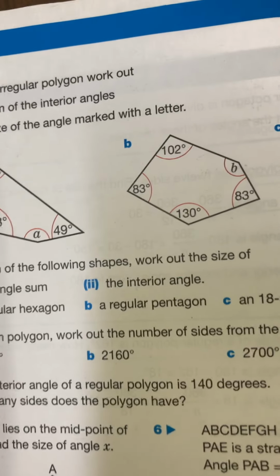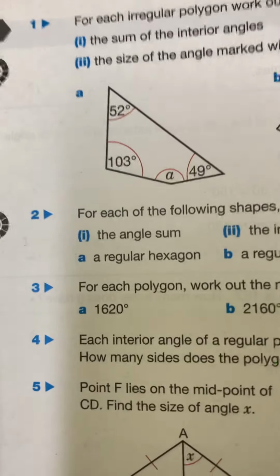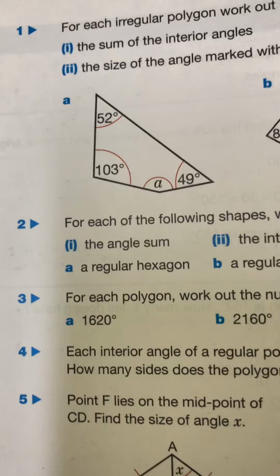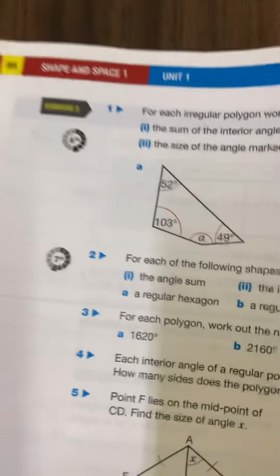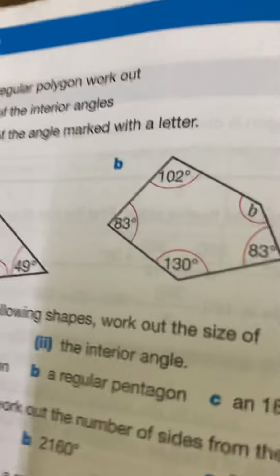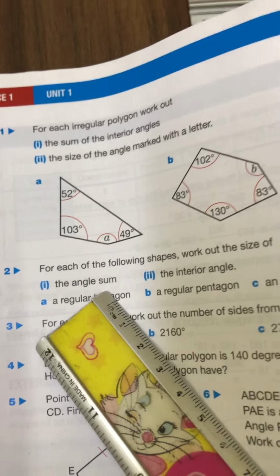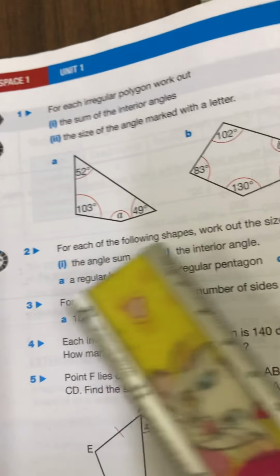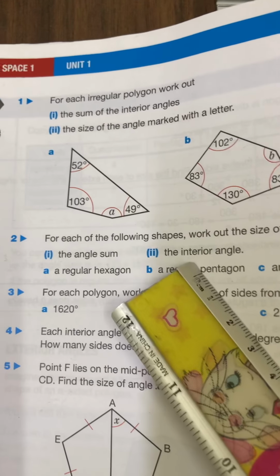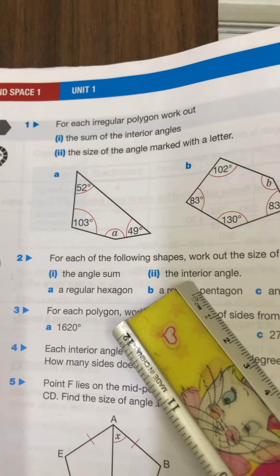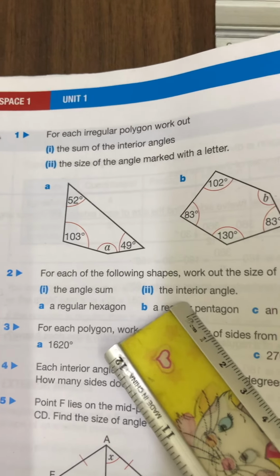One interior angle. Okay, so in case of a regular hexagon, as I said to you, I'll substitute in the rule n. I put 6 minus 2 multiply 180, so I will find the sum of the interior angles. To find the measure of just one angle, I will divide by n.